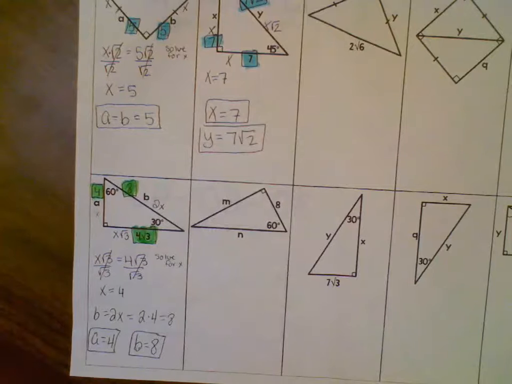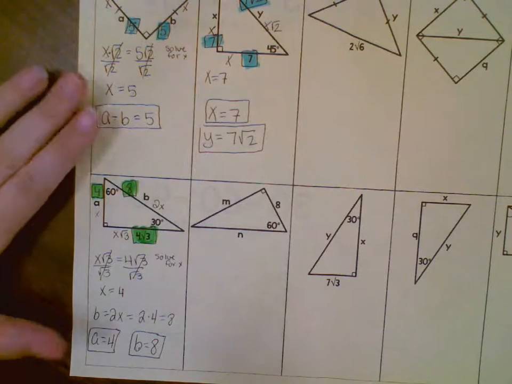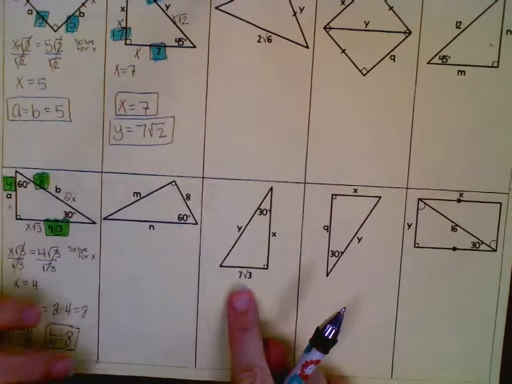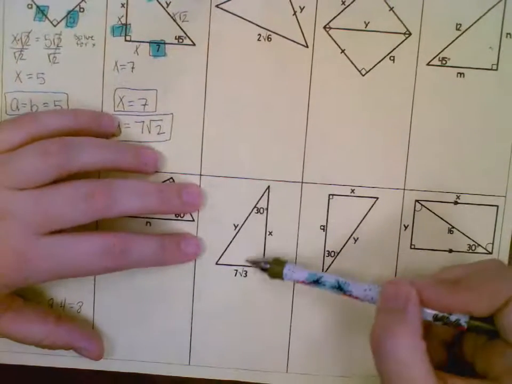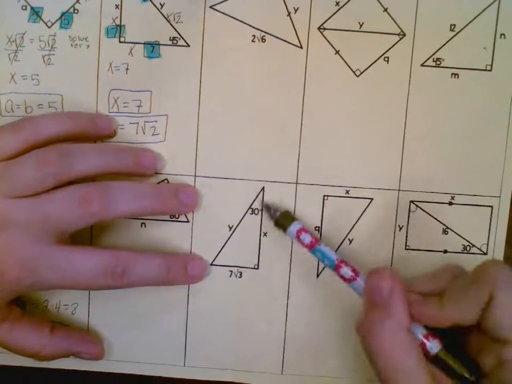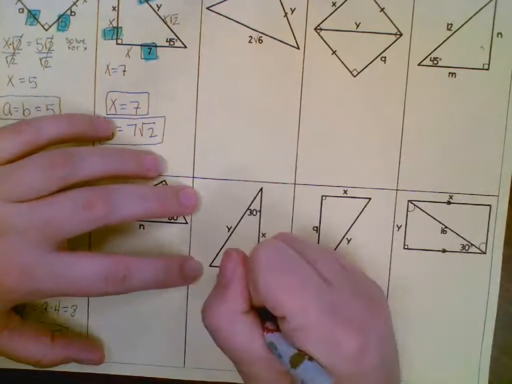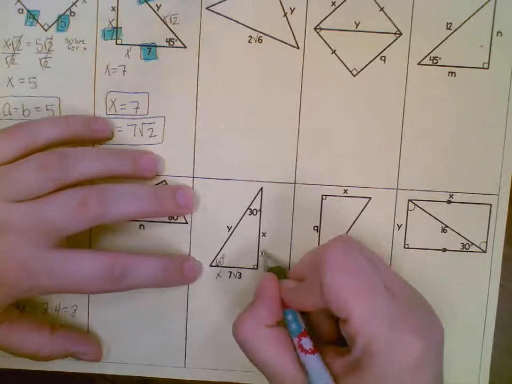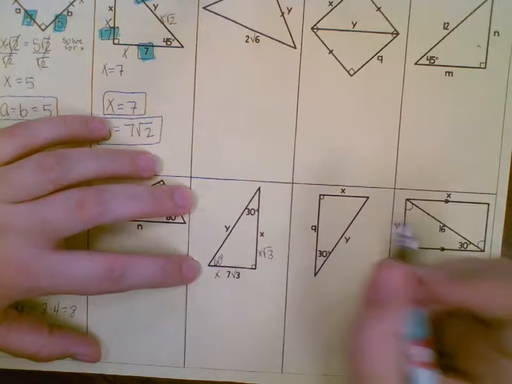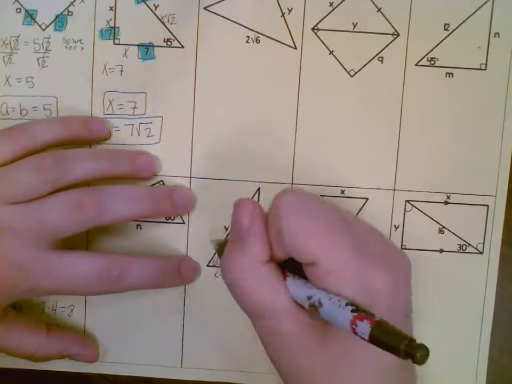So let's skip over to this one. So we're going to do the same thing. Across from 30, we put our formula across from 30 is x. So if that's 30, that means that this one's going to be 60. Across from 60 is x root 3. Remember, we ignore that x, pretend it's not there. Across from 90 is 2x.